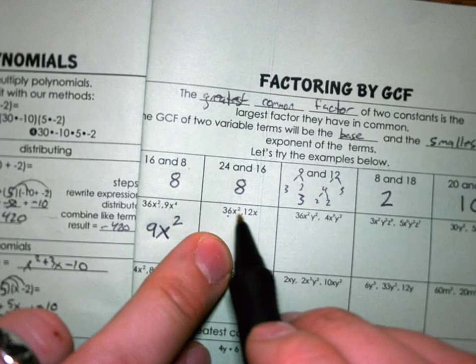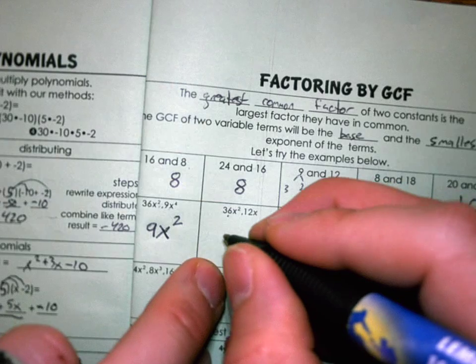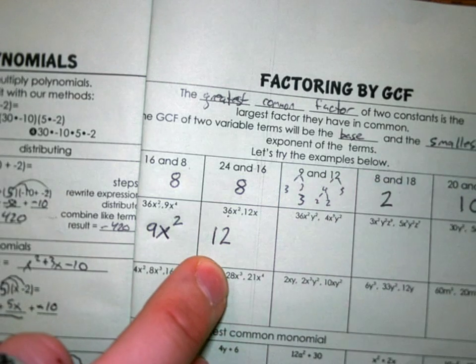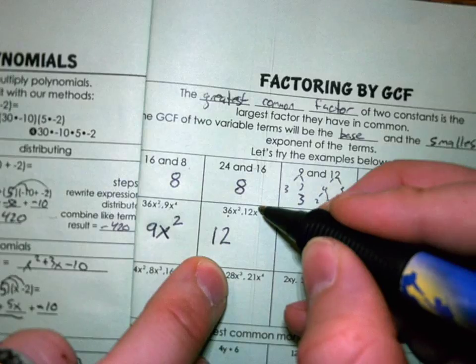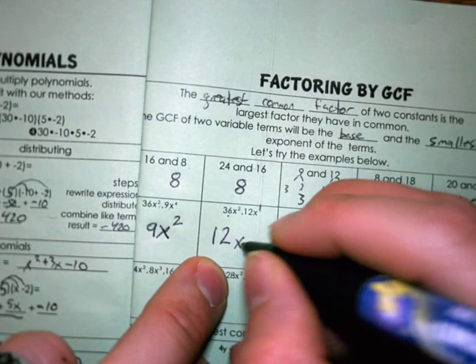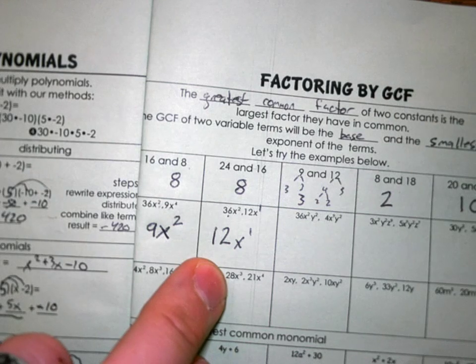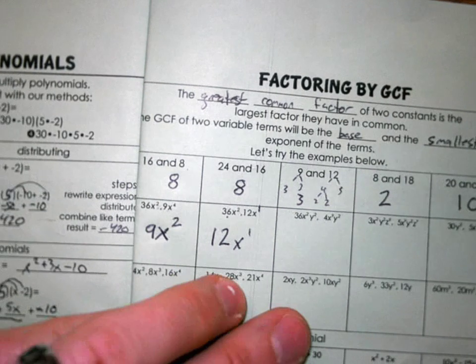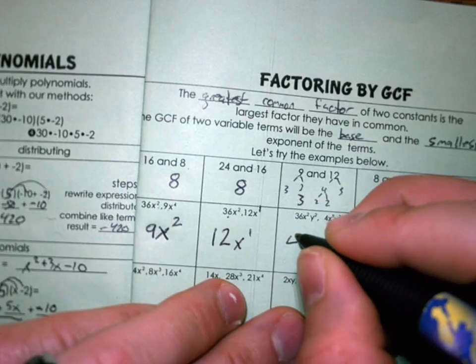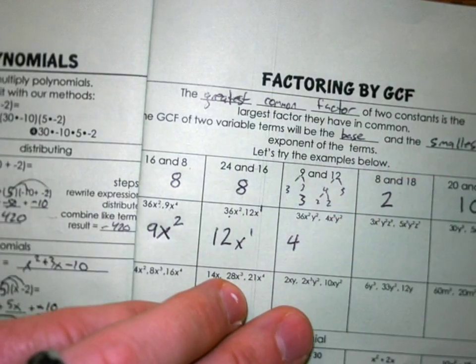Okay, number that goes into 36 and 12. 12. Take the smallest exponent, which would be 1. Good. Keep the base. 4 and 36. 4.